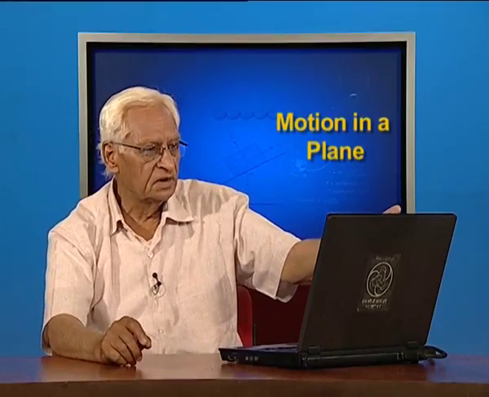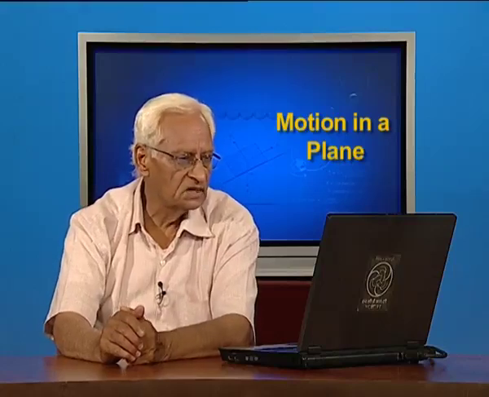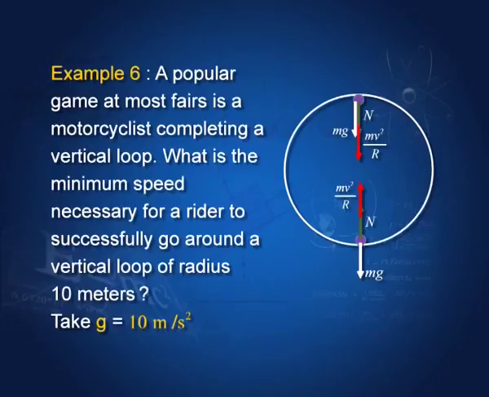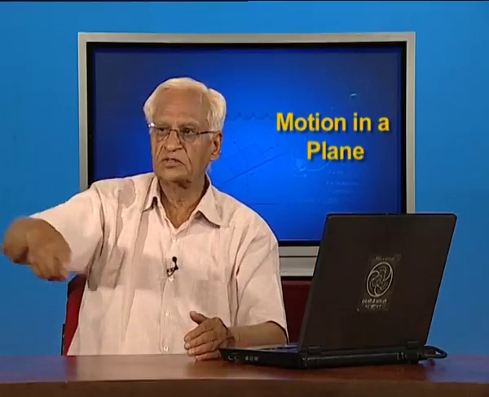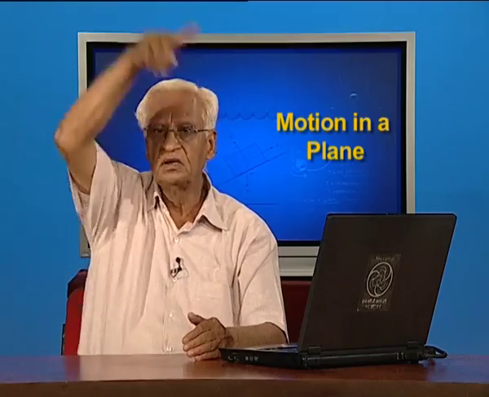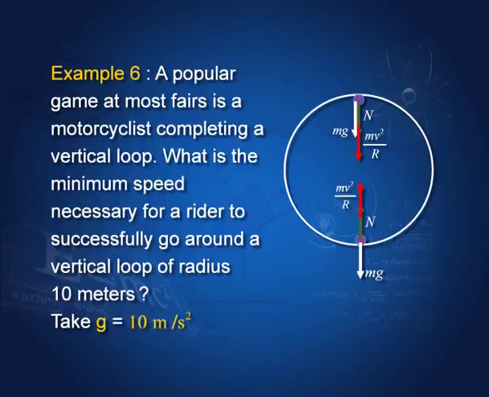Lastly, we take an example of a popular game which you might have seen in many fairs or amusement parks and so on. What is this game? A popular game at most fairs is a motorcyclist completing a vertical loop. What the motorcyclist does is this loop, and he does not fall, and we have to find the condition so that he does not fall.